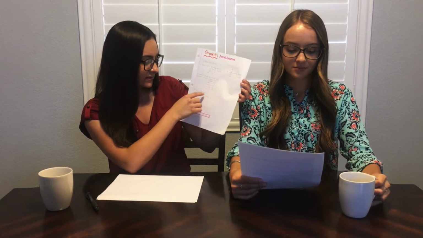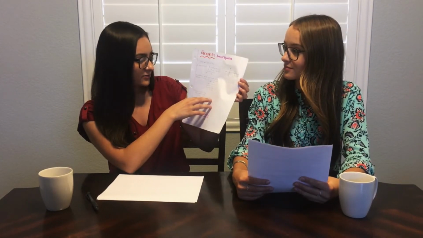C is basically C over B, so you're going to have the day you started, so where your data starts, over B. So in this example, it's pi over 17. Finally, you're going to find D, which is your shift away from the center.